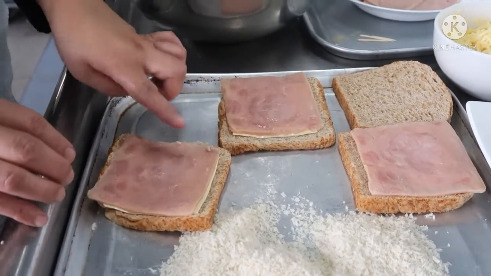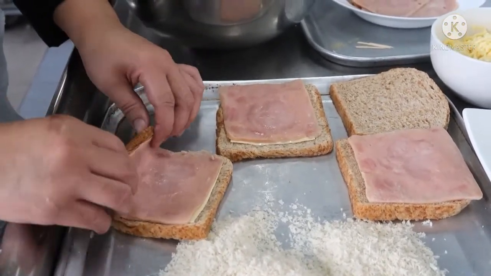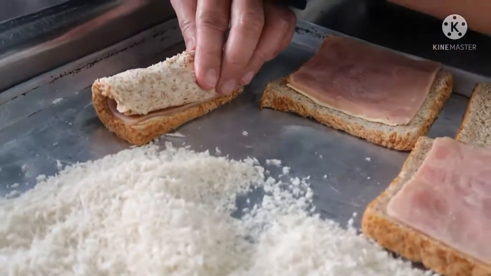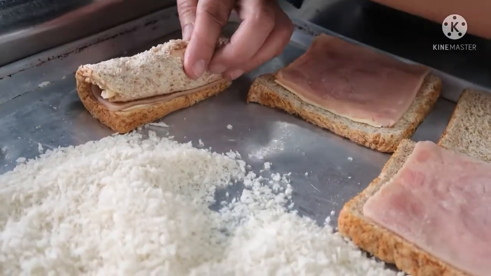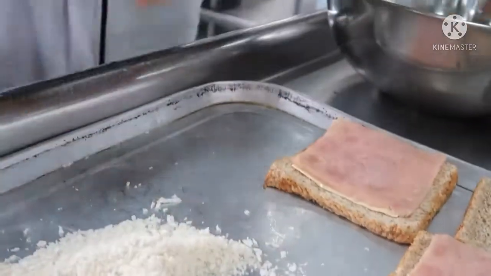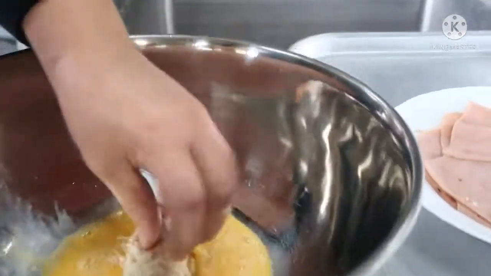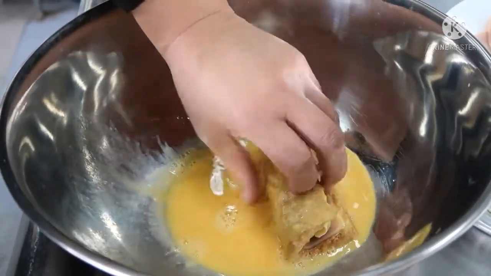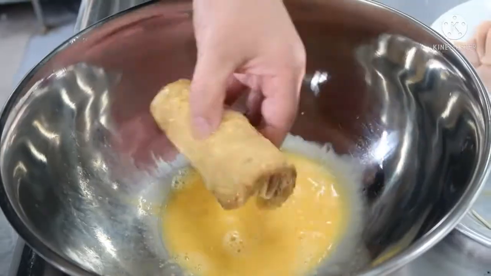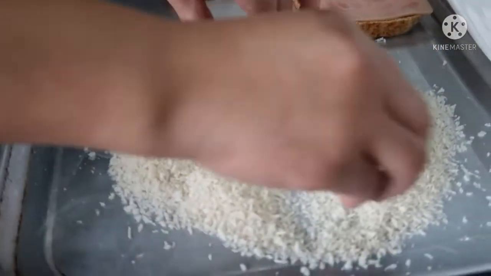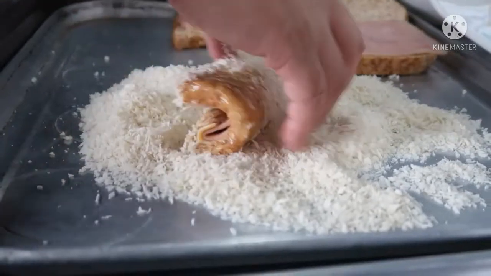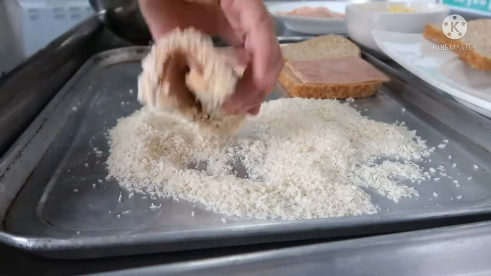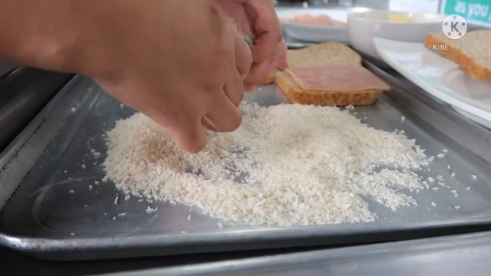Okay, so you flatten your bread with those 2 components, then you simply roll it. Okay, then get a toothpick, that will be what holds it. Then dip it into your beaten egg. So your left hand is for your wet ingredients, and then of course you coat this with your breadcrumbs with your right hand, to work with the dry. And the oil is ready for us to directly place this for deep frying.